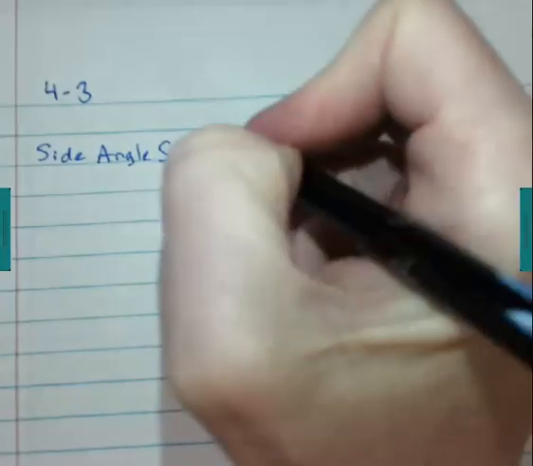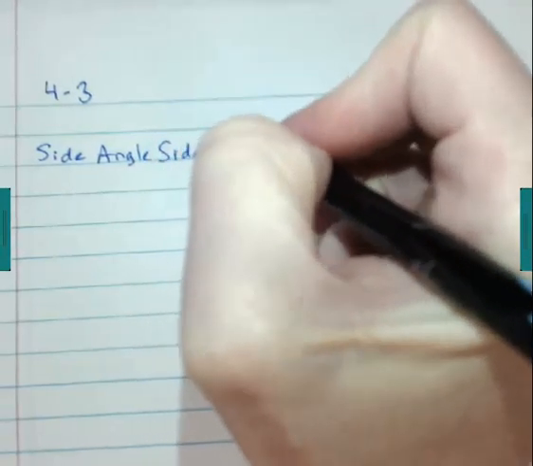Okay, so the first note here is for 4.3, and we're going to look at a theorem that is called side angle side. So we're going to put side angle side, and we're going to abbreviate that with SAS. And then for each of these, we're going to state what the theorem is, and then we're going to draw a diagram to explain it.